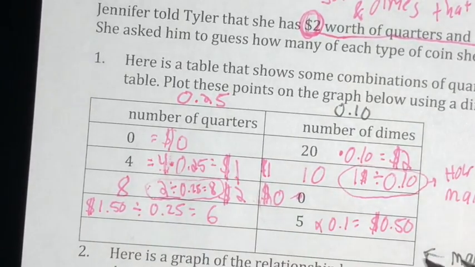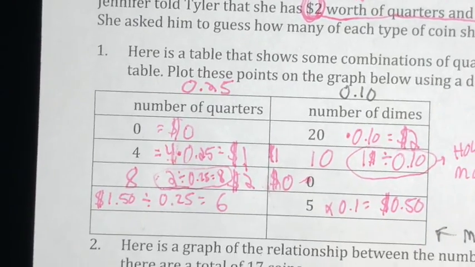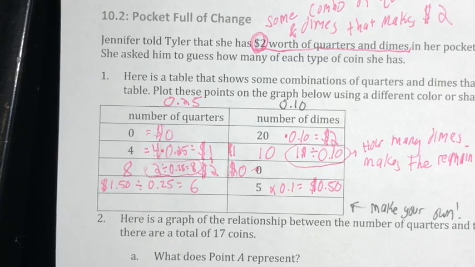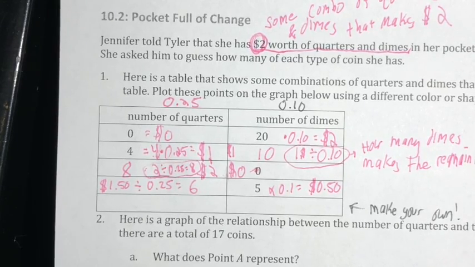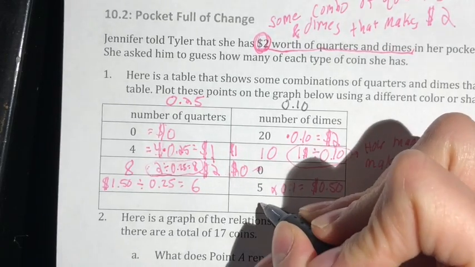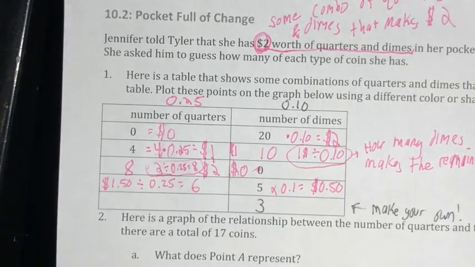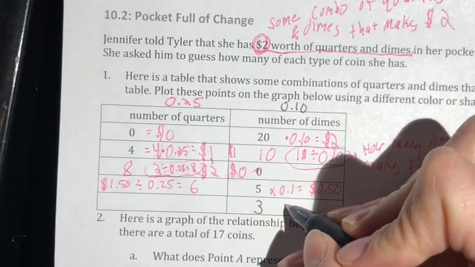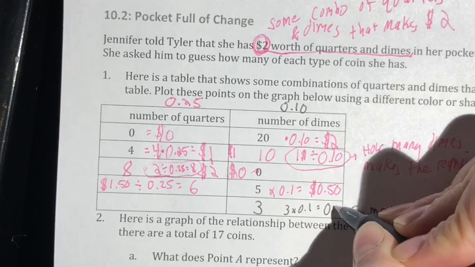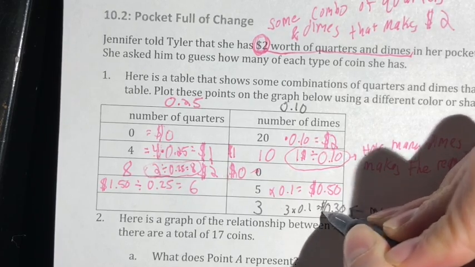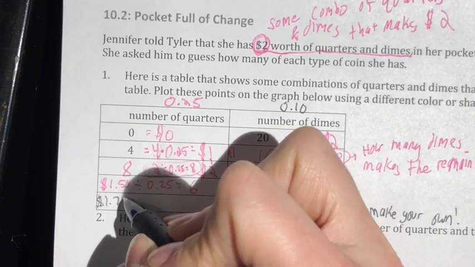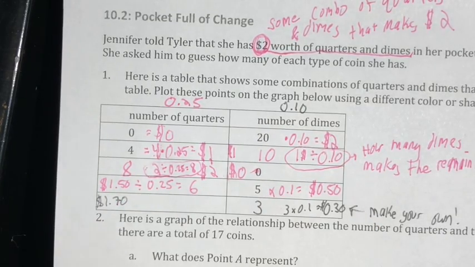All right, so I'm gonna make our own. And I'm gonna show you what might happen at the bottom when you try to make your own, so don't get confused. So let's just say, and I'm using an erasable pen here, which is fine, but you might not appreciate it, I pick 3 dimes. What if I have 3 dimes? How many quarters can I have? Well, 3 dimes is 30 cents. So that means I now need $1.70 in quarters to make up $2.